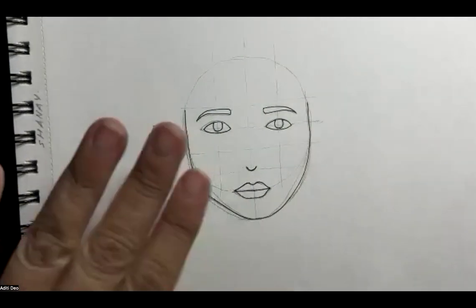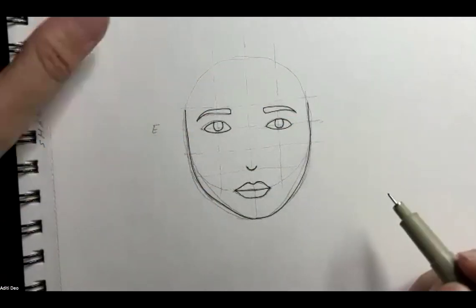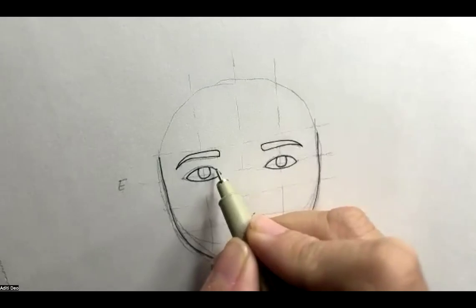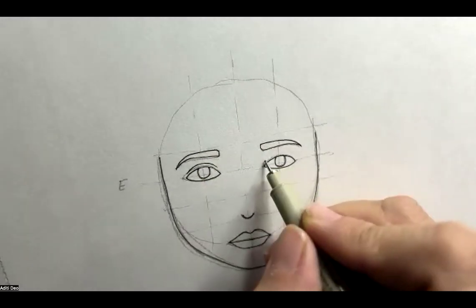So when we start coloring this, please remind me. I'm going to tell you why we have eyebrows like this. And in the meantime, you can also think and tell me why they might be so. It's a very simple, logical answer.